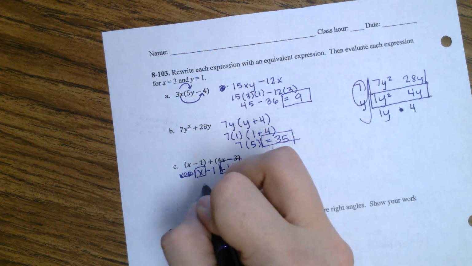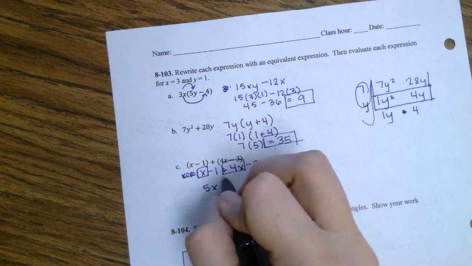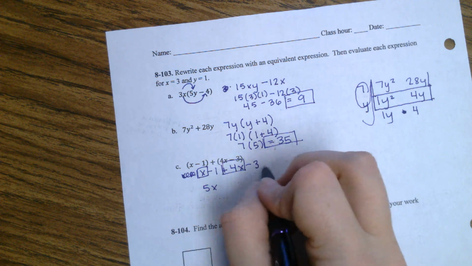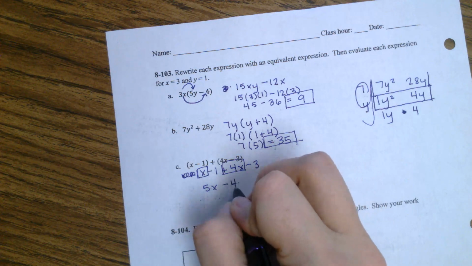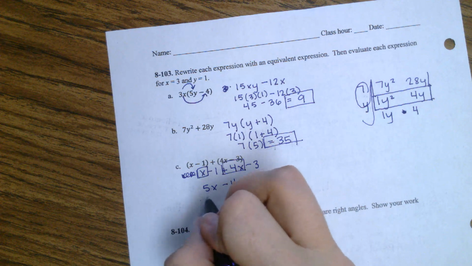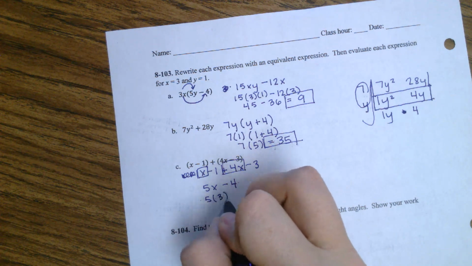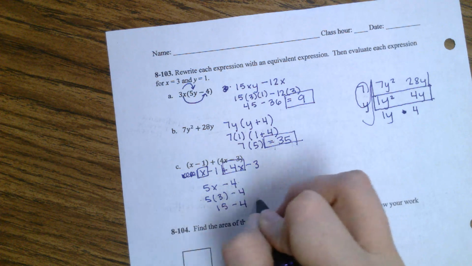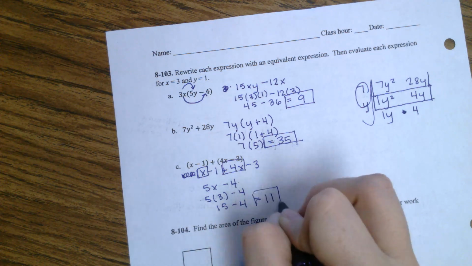So 1x plus 4x is 5x. And if I take negative 1 and subtract 3, I get negative 4. So 5 times 3 minus 4. 5 times 3 is 15 minus 4. That equals 11.